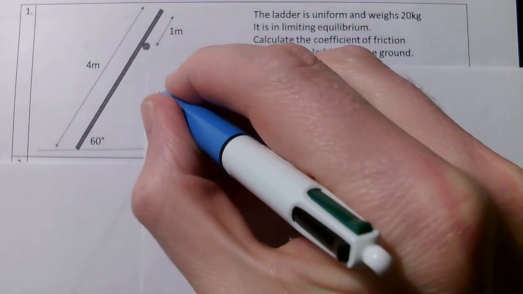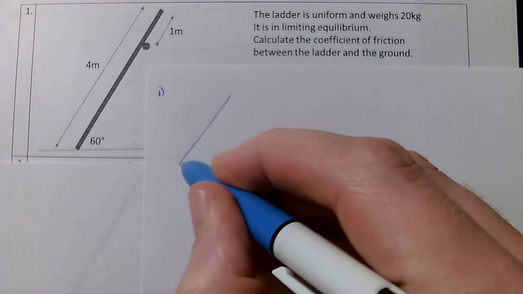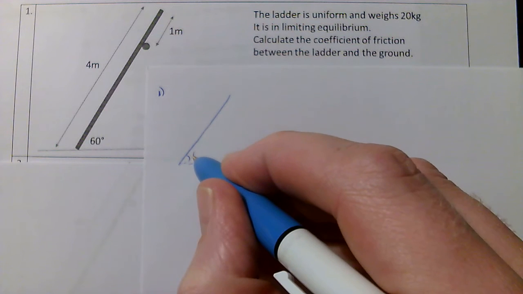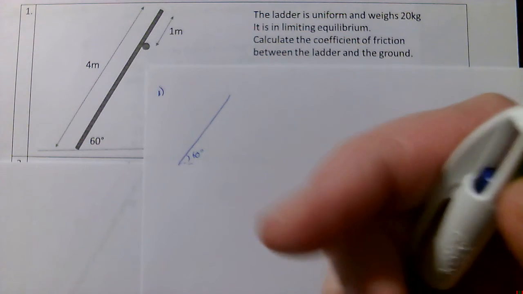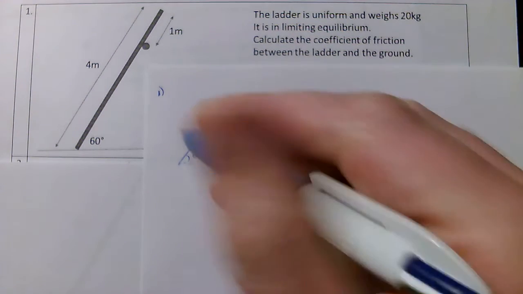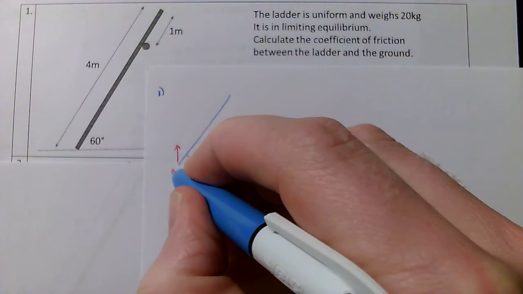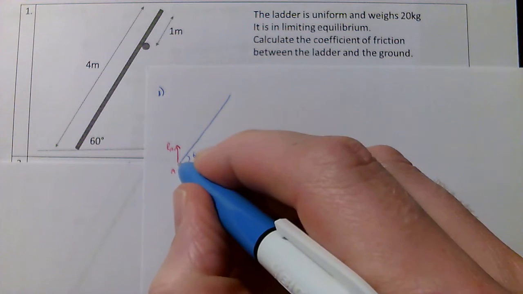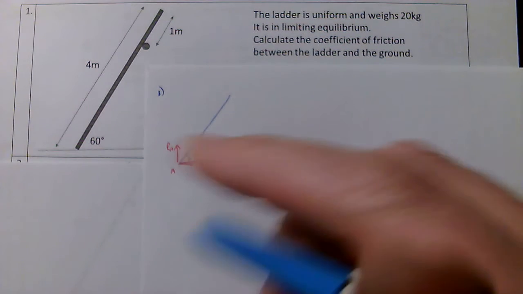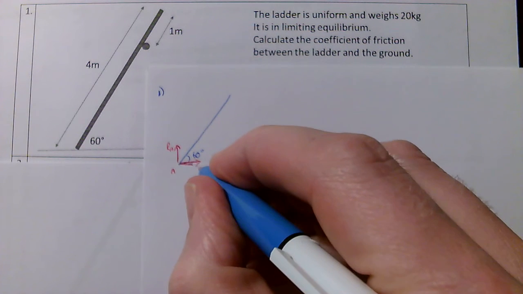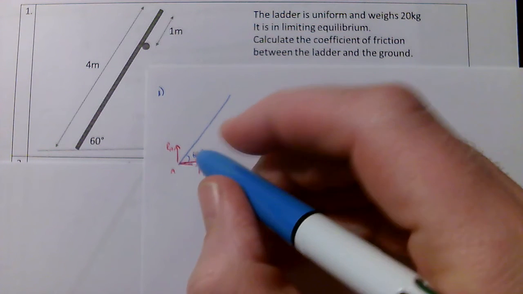So looking at question 1, I'm told that the ladder is uniform, so here is my 60 degrees. It's on a rough surface, so I know that here I'm going to have a reaction force. We'll call this A, so this is my reaction force at A, and I'm also going to have a frictional force. Just think that if I'd placed this ladder on ice, we know it would slide out to the left, so the frictional force must be pushing it inward. So that's my frictional force, and I can call that my frictional force at A.